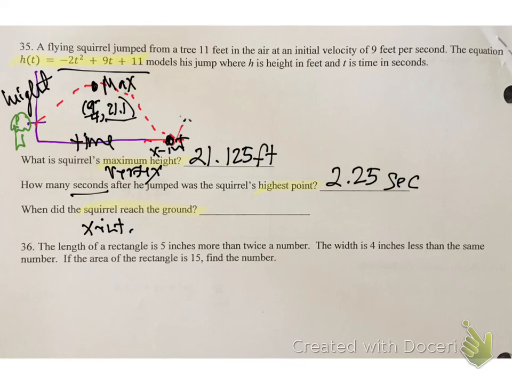So x is equal to negative b plus or minus the square root of b squared minus 4ac, all over 2a, which would be negative 4. So you get negative 9 plus or minus the square root of 81 plus 88.